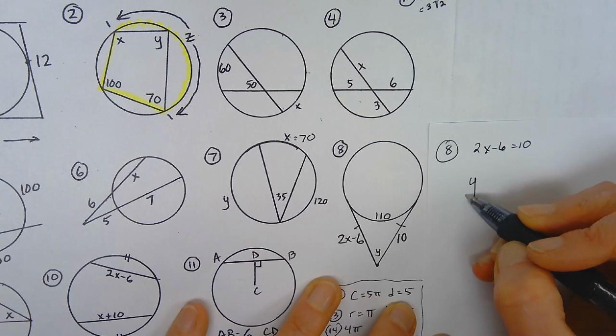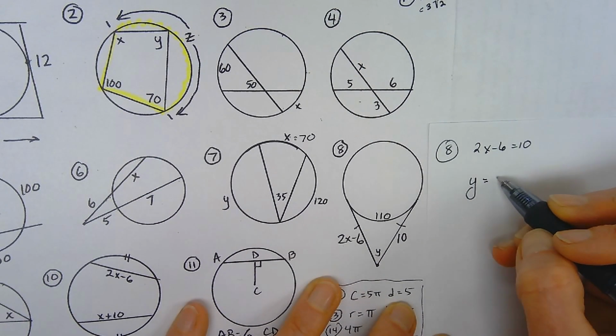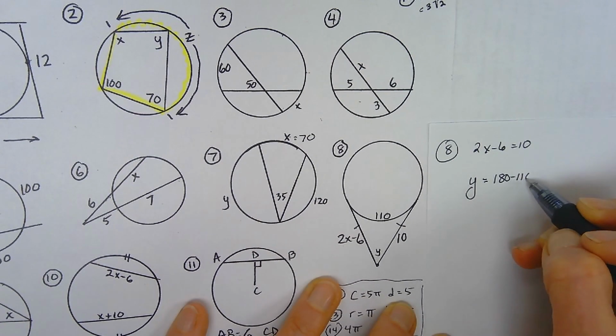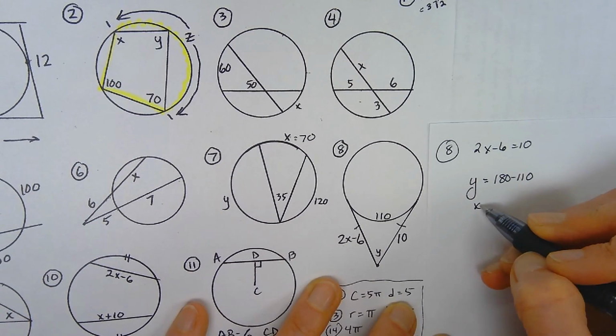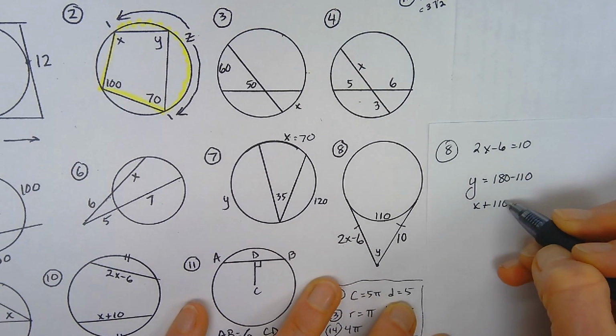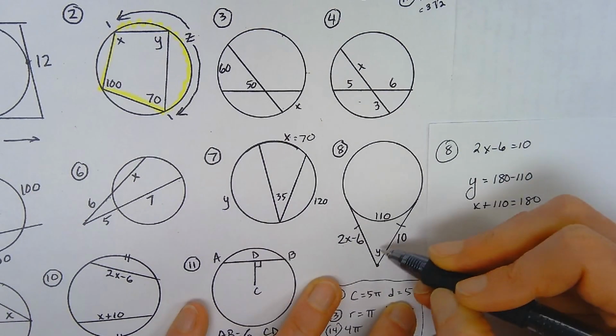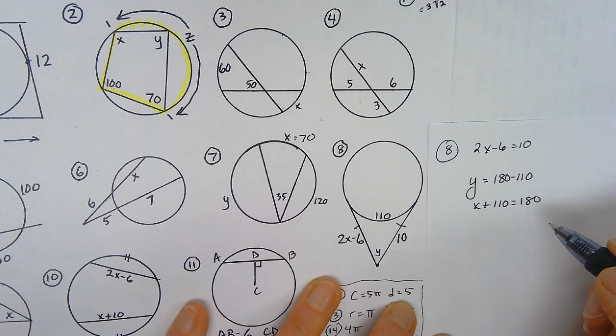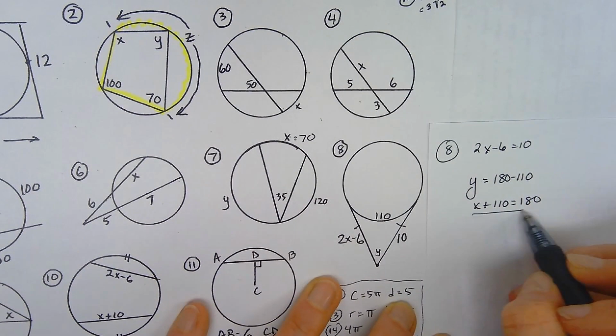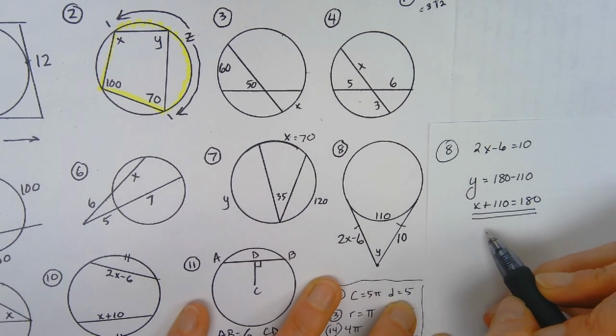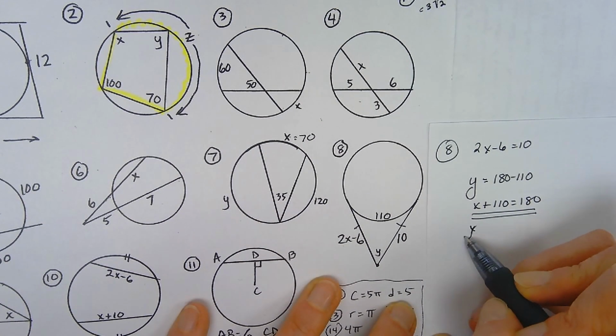So y is equal to 180 minus 110. Or you could say x plus 110 is equal to 180. These two angles are supplementary. You could do it the long way, but okay, so now you can solve for x right there. X equals, or y equals 70.